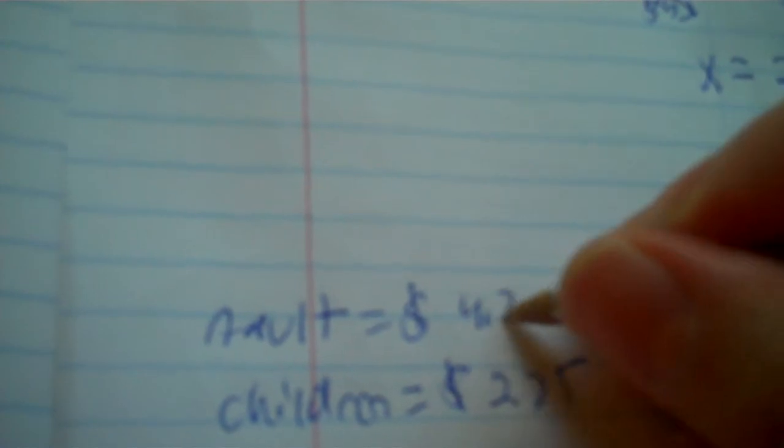Now how are we going to find the adult's pass? We'll go to adult, and you know that your x is 2.75. 2.75 plus 2 is 4.75.